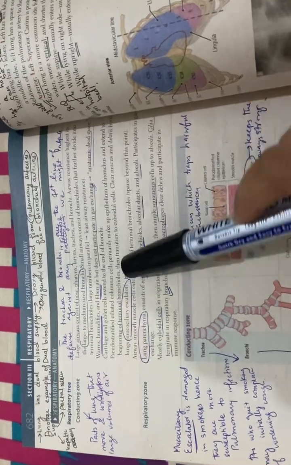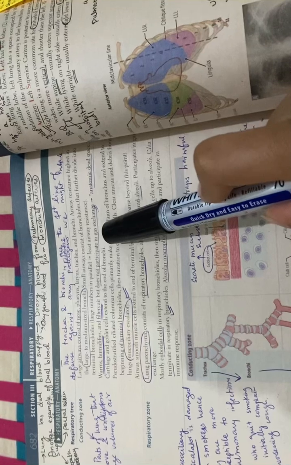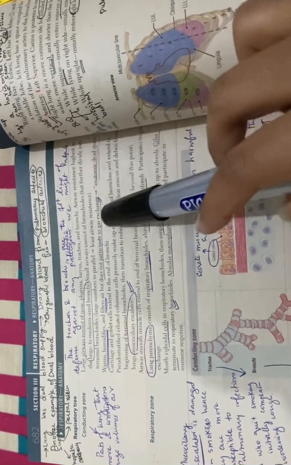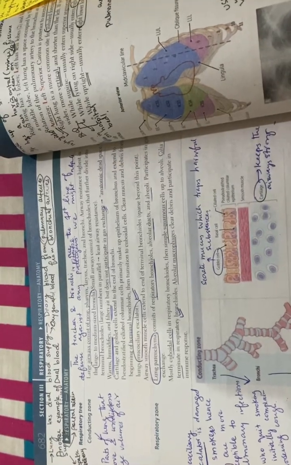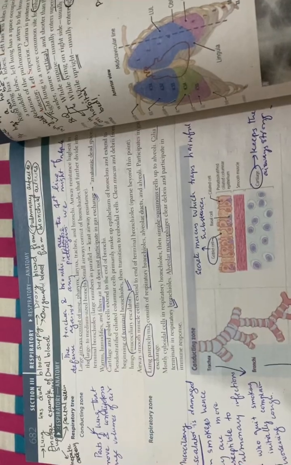Again, we talked about the three functions of the conducting zone, but it does not participate in gas exchange. This is a very important point, and that is why it is called the anatomical dead space. There is also a physiological dead space, which we'll talk about later.